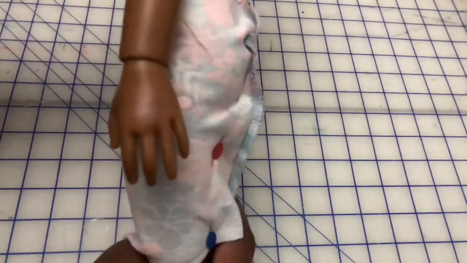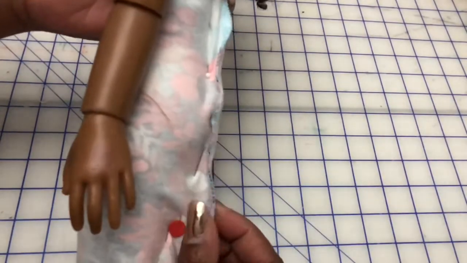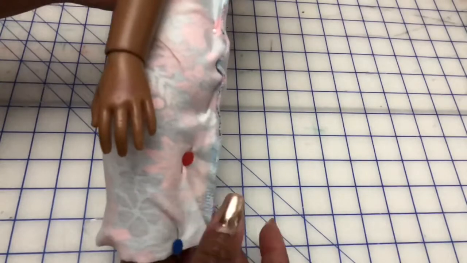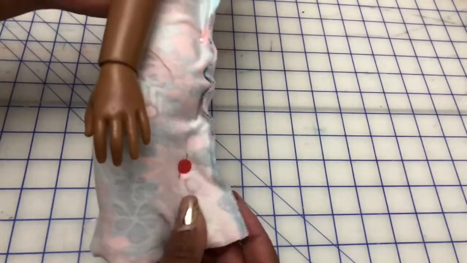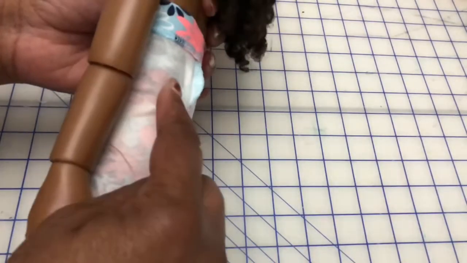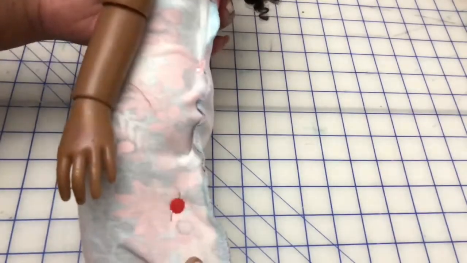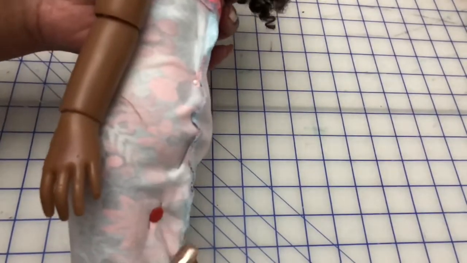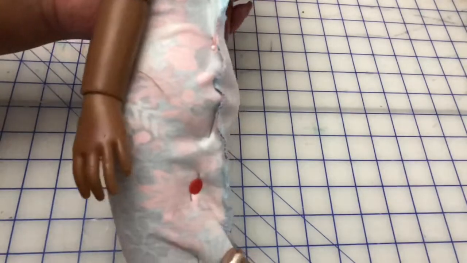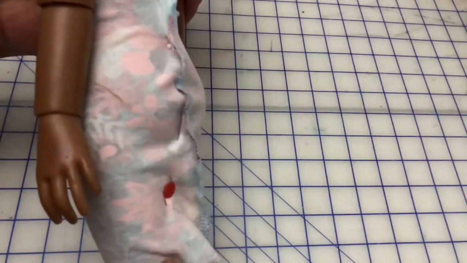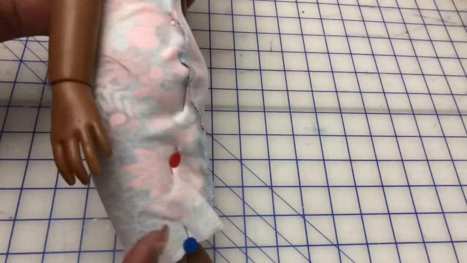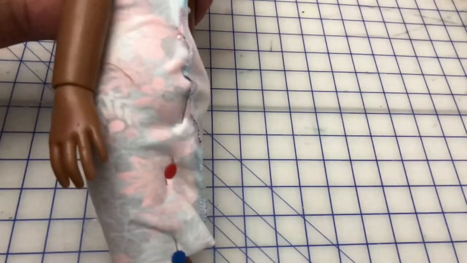Okay, so let me see. I have pins running along the excess. So I pin it how I want it to fit on the doll, and then I pin up the back. And then I'll slide this off the doll, take it over to the sewing machine, and stitch. You can take a pencil and mark along the pin so you have a stitch guide, but I normally just eye it. It's not an exact science.